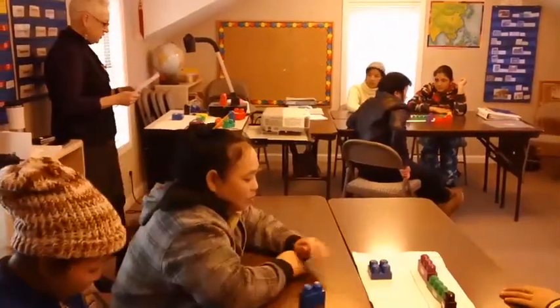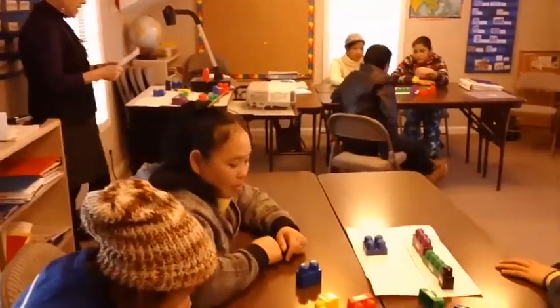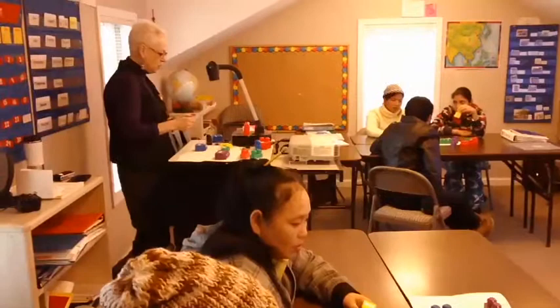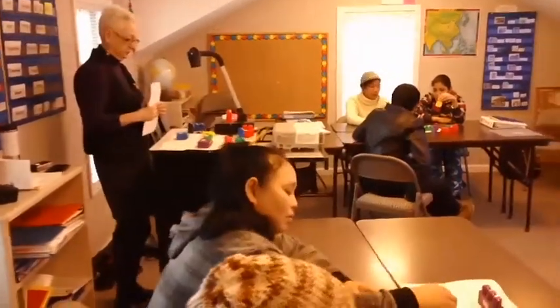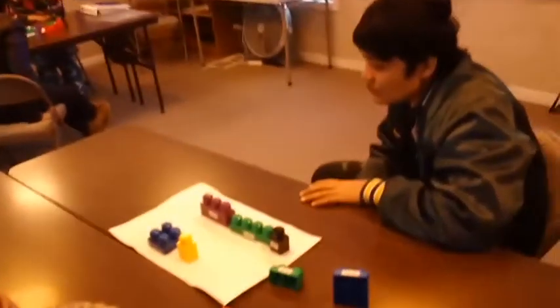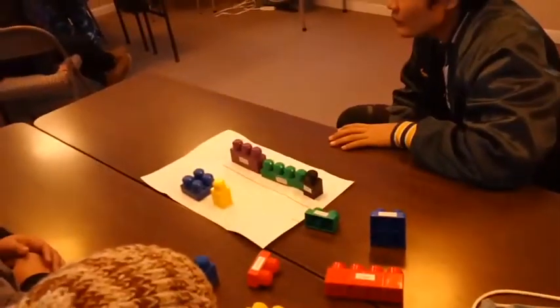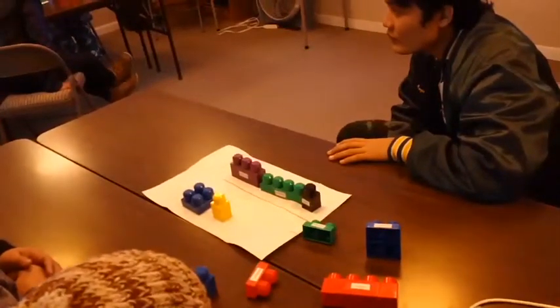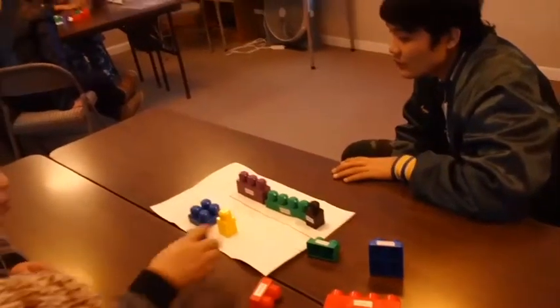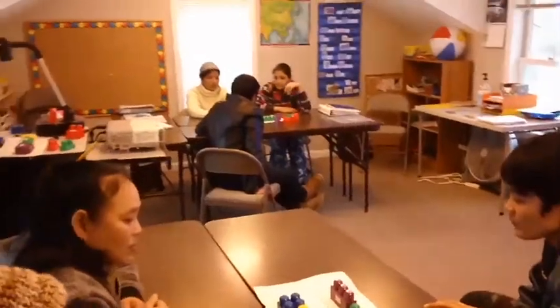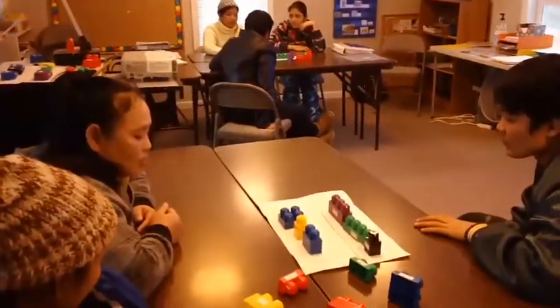It is next to the school. I'll read that again. The supermarket is across from the apartments. It is next to the school. The school is between the supermarket and the movie theater. Okay? I'll read one more time.